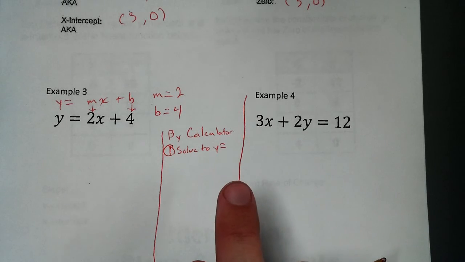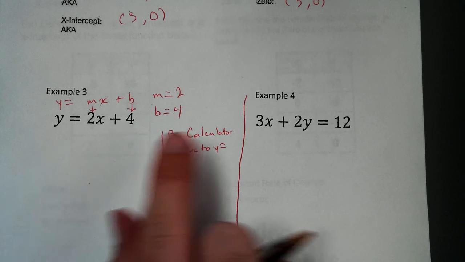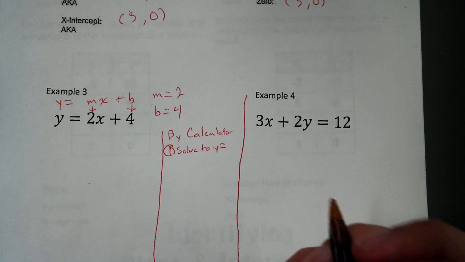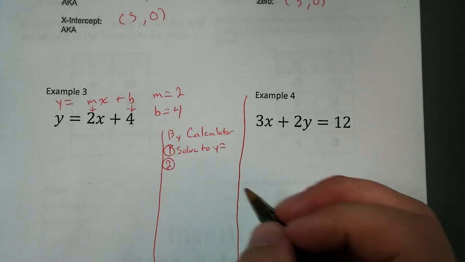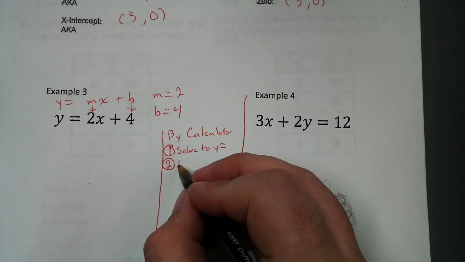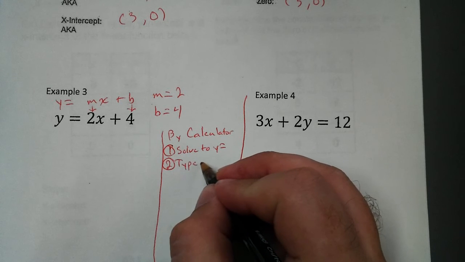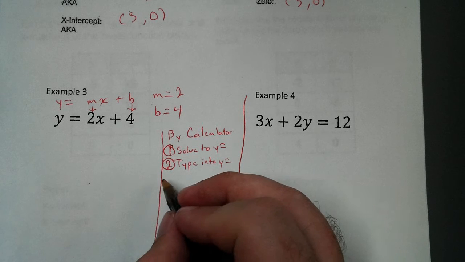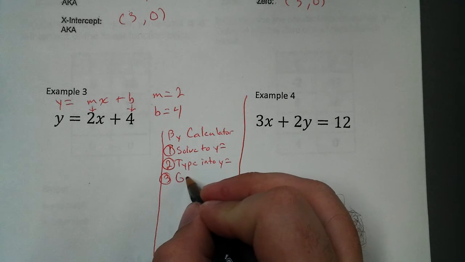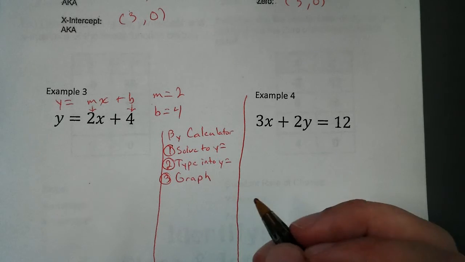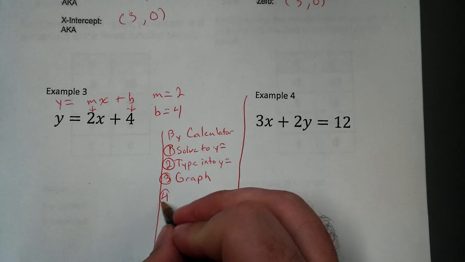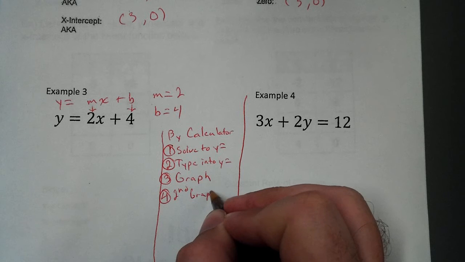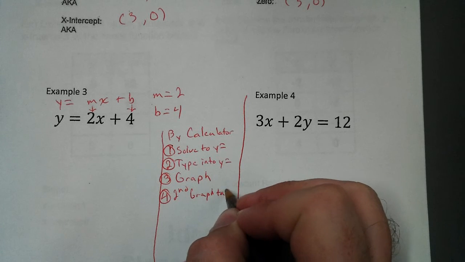So for example, if this one, like on number 4, was in standard form, you'd have to change it into y equals. Step 2, type it into the y equals. Step 3, hit graph. Step 4, hit second, graph, which should bring up your table.